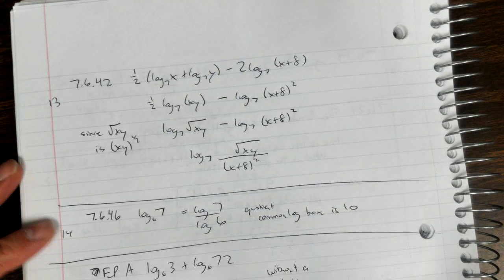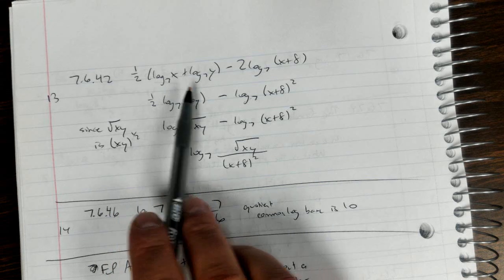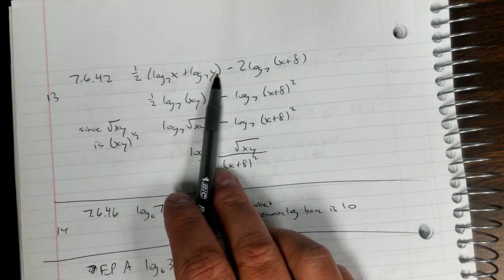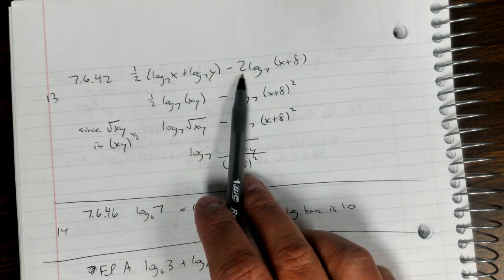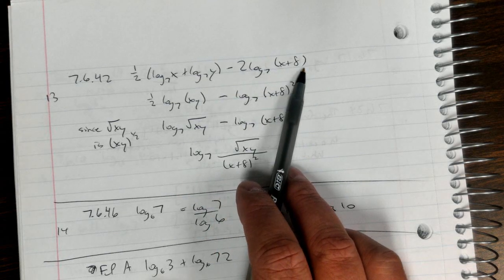On the next one, we have 1/2 log base 7 of x plus log base 7 of y minus 2 log base 7 of x plus 8.